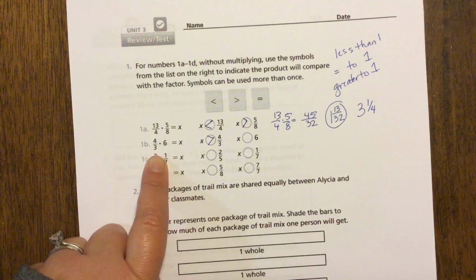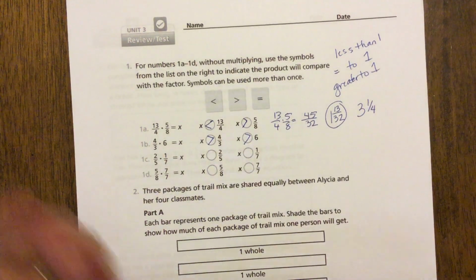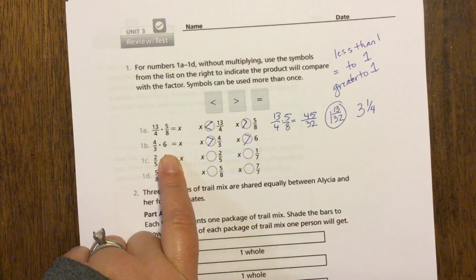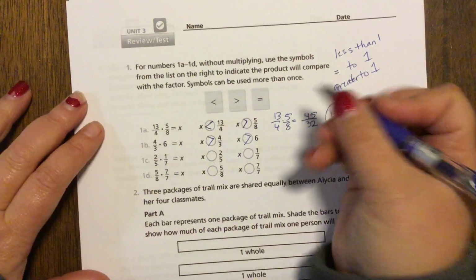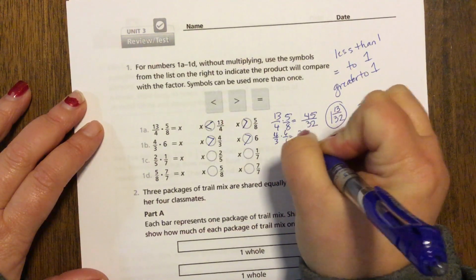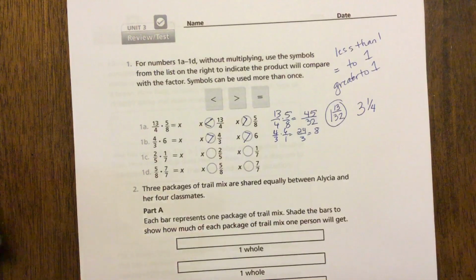Not very much greater than 1, but still greater than 1, so it's going to be bigger. Because 4/3 times 6 is 24/3, which equals 8. So both bigger. And this is an example of where I could just quickly do the math. 24/3 equals 8. And that's fine. Truthfully, I would have totally done the math.